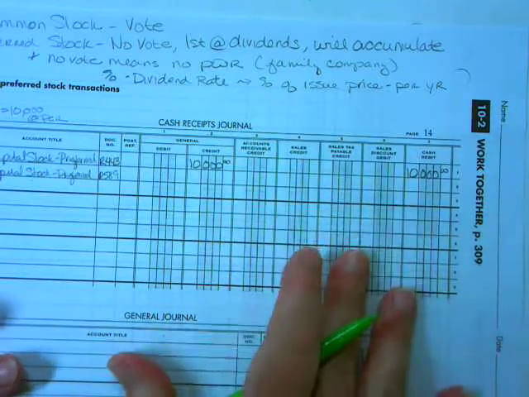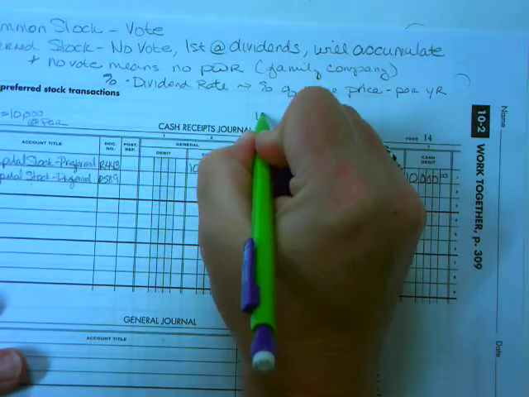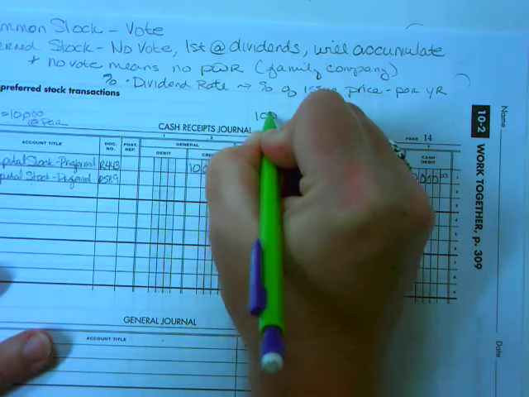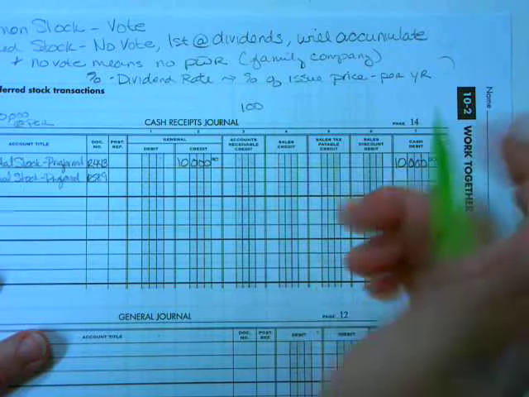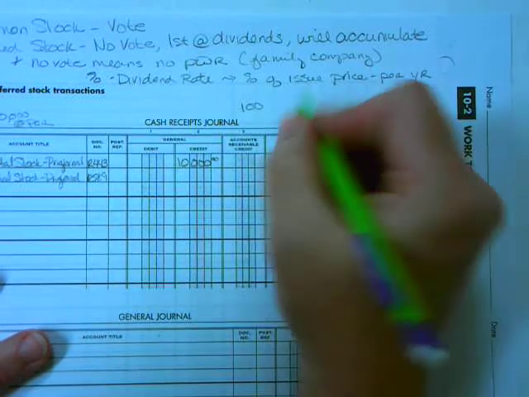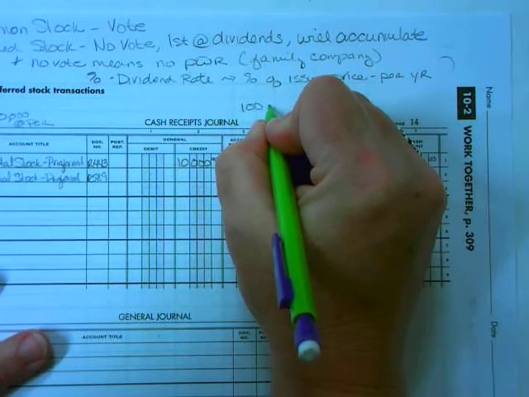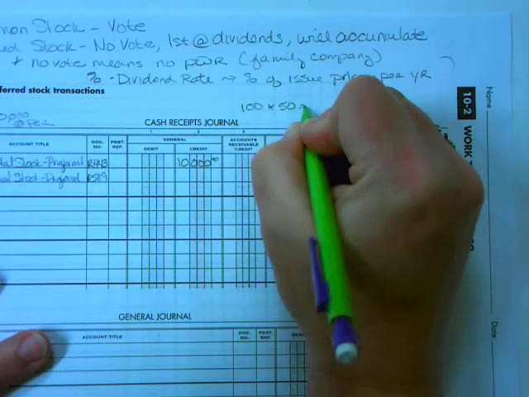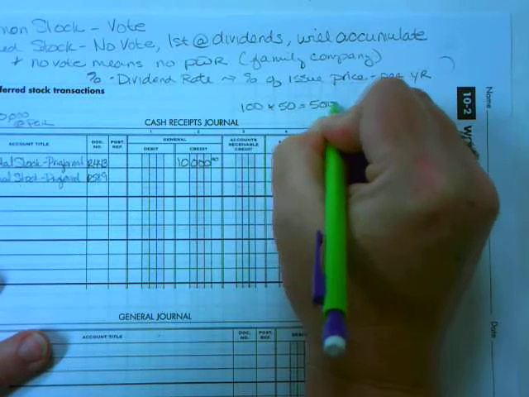So for this one, we are buying 100 shares. The par value is $50, so that's $5,000.